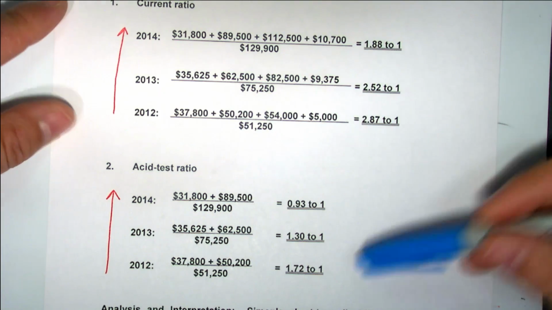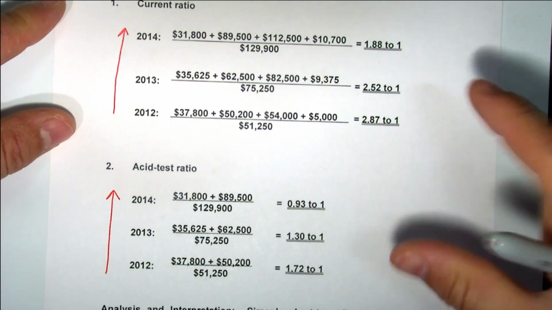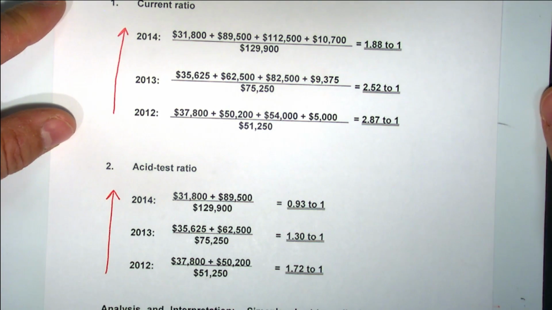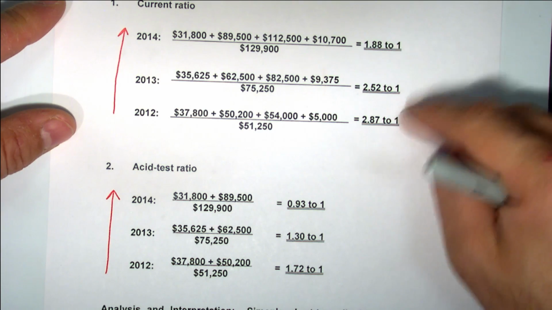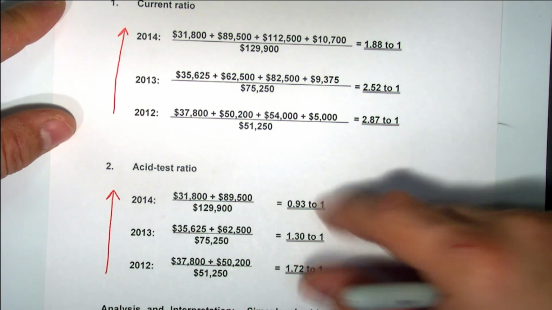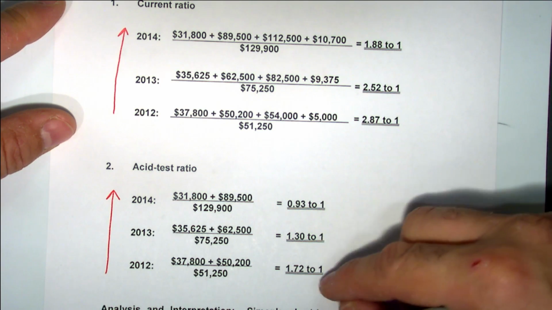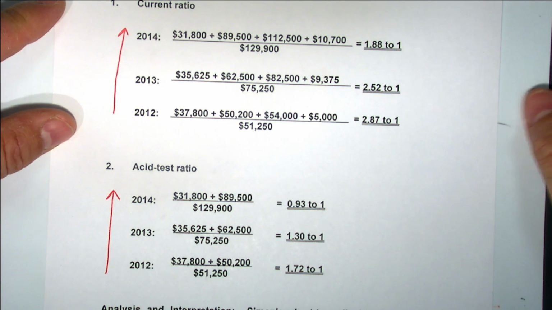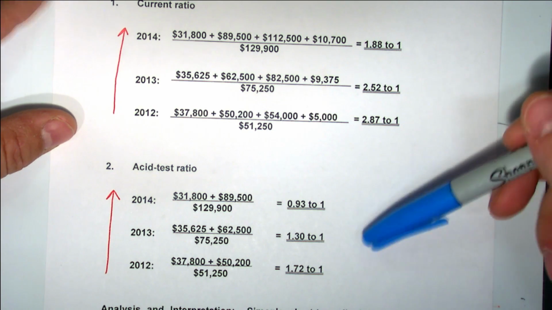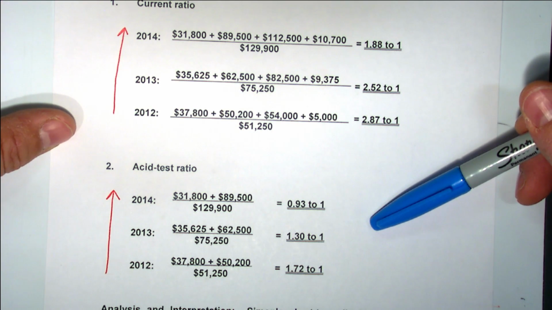Are things getting better or are things getting worse in regards to these two ratios? Worse. They are definitely getting worse. Once again, the trend is pretty extravagant here because they wanted to show it. The trend is pretty obvious. It's usually not that obvious in real life. So, I would be curious to see what the industry ratios are.